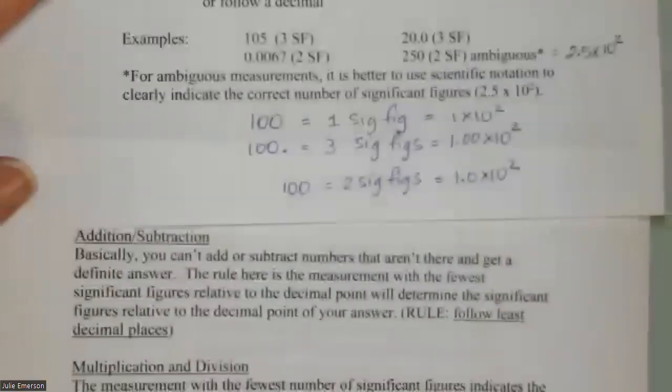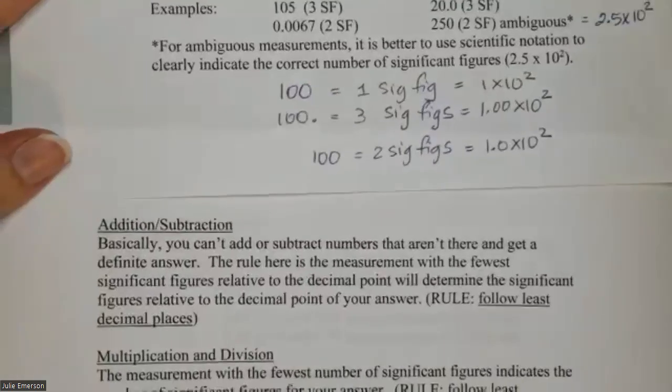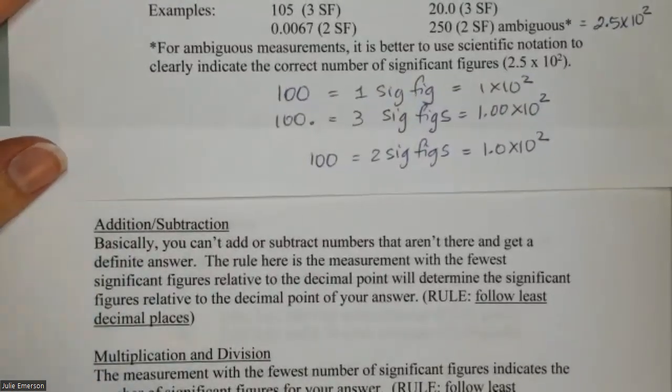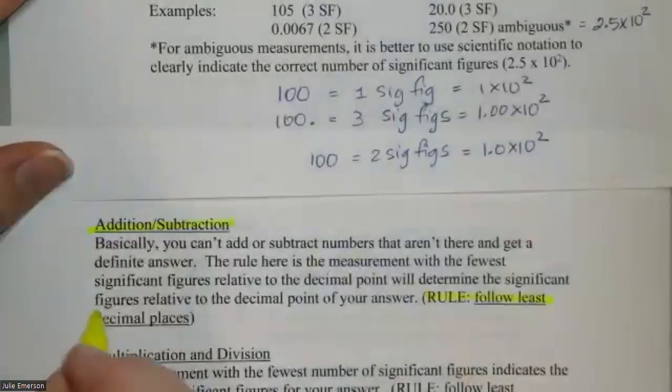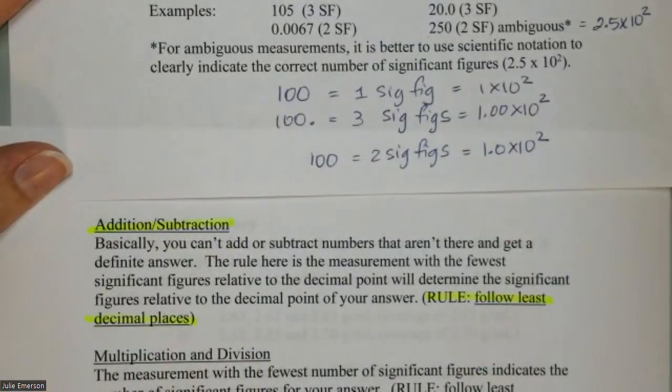Now, something we've already discussed is that if you're doing calculations that are just addition or subtraction, what we want to focus on is how far past the decimal place I know for sure.